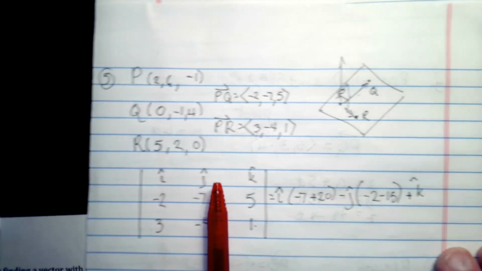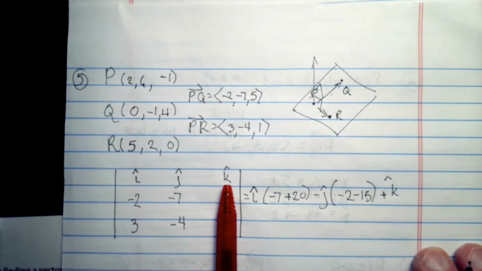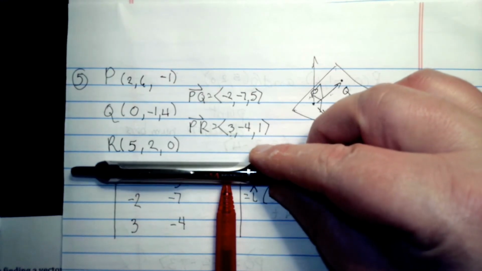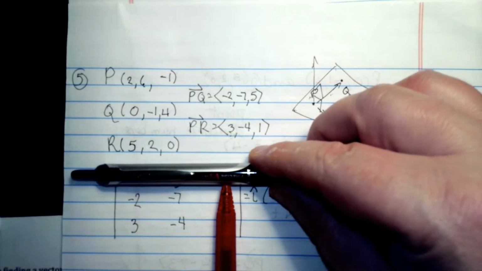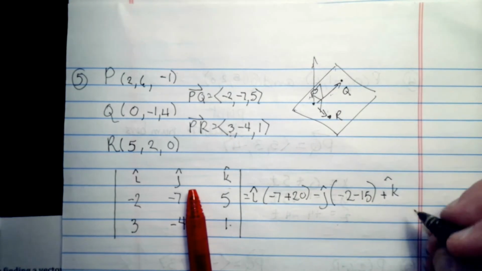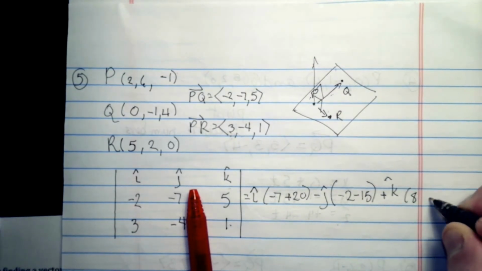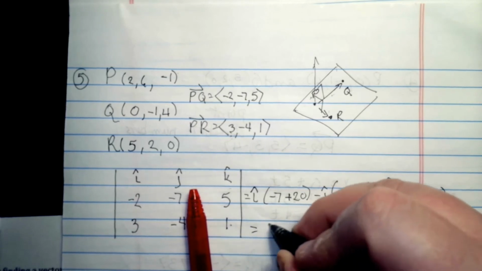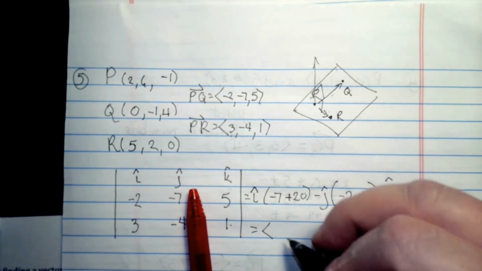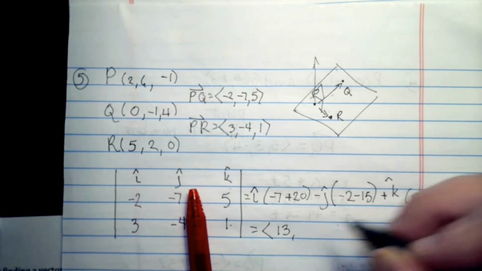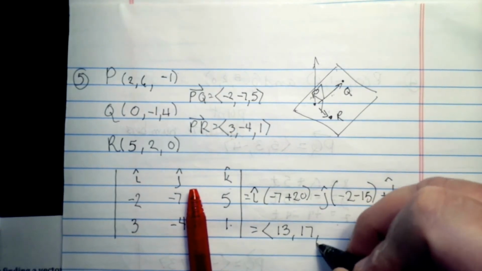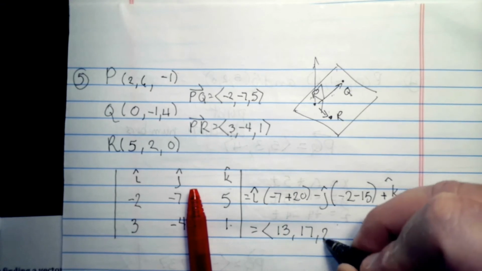And then the coefficient of k would be that 2 by 2 determinant, which would be 8 minus -21, which would be 8 plus 21. So the vector would have components 13, 17 and 29.